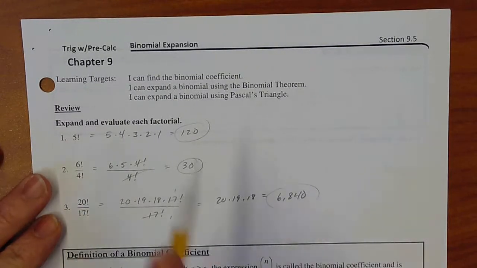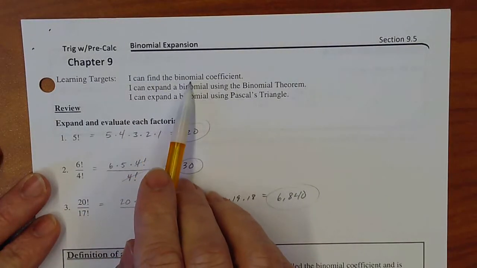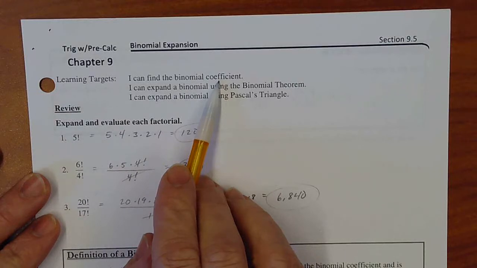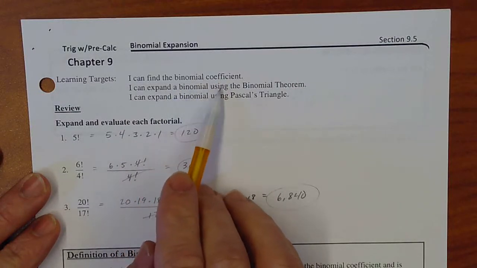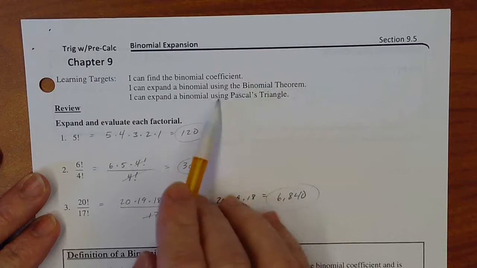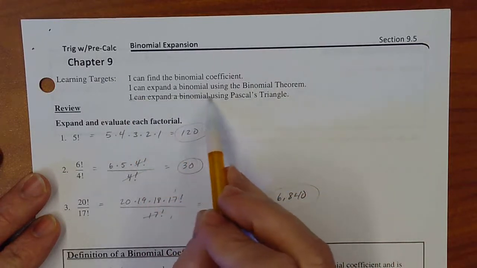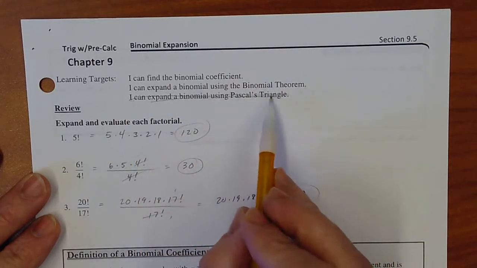Okay, today we're going to go over what a binomial coefficient is and then show you how we can expand these binomials using the binomial theorem. Okay, we don't need the Pascal's triangle. We'll probably be skipping this last one. I'll show it to you at the end, but we won't spend a lot of time on it.